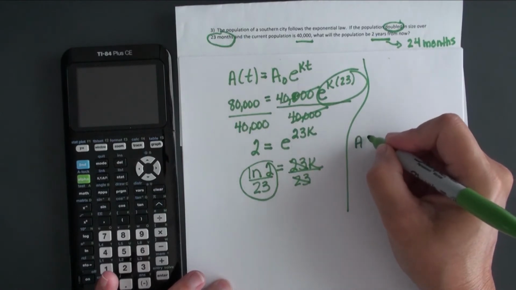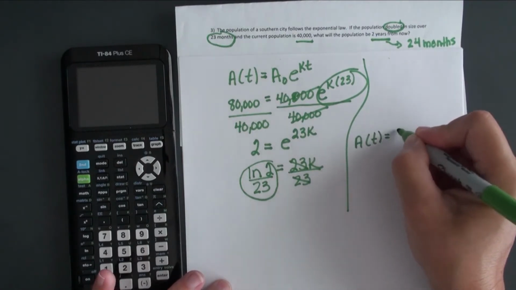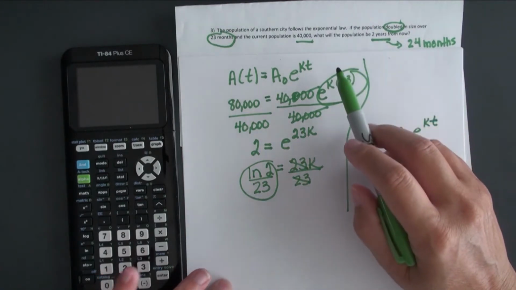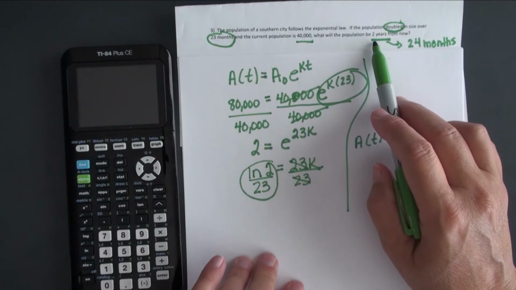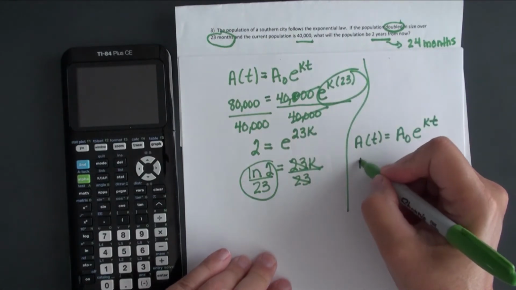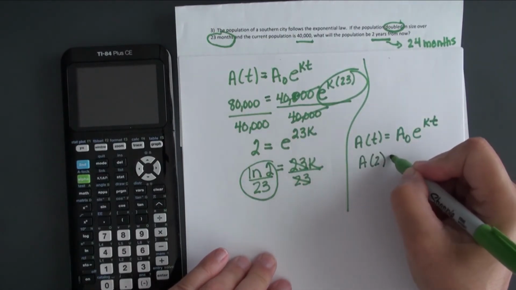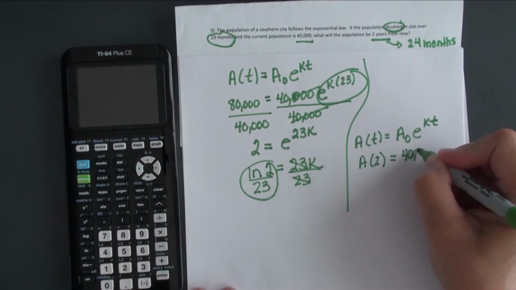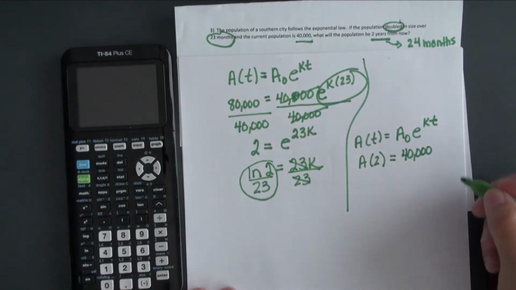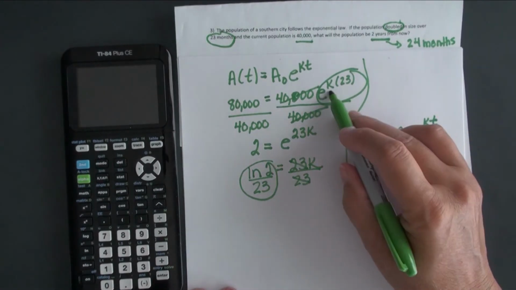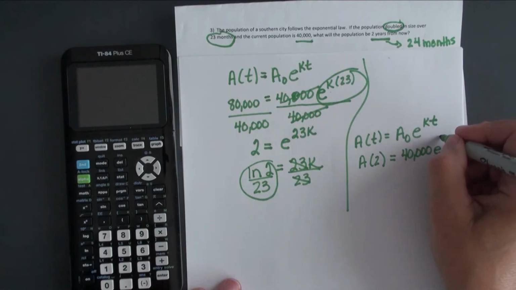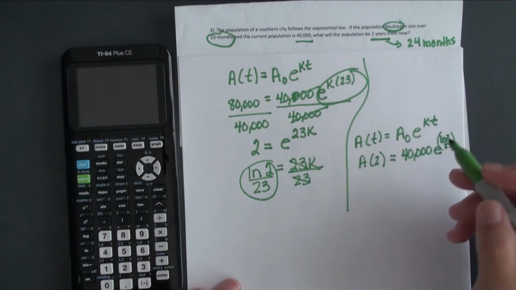let's take our equation and see what the population will be 2 years from now. So we don't know the population 2 years from now yet, but we know the initial population is 40,000 times e to the k, which is natural log of 2 divided by 23, times t.